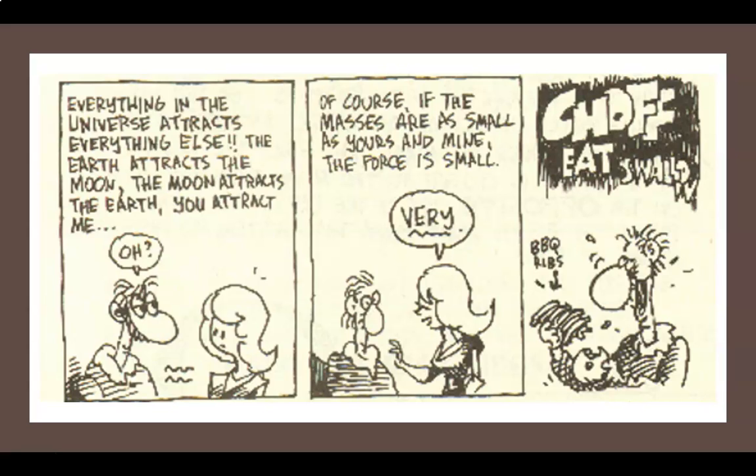The Earth is attracted to the Moon, the Moon is attracted to the Earth, and this guy realizes that that girl is going to be attracted to him gravitationally. But of course, compared to the Earth, the masses are actually quite small. So she points this out to him, saying that because the masses are very small by comparison, the gravitational attraction is also going to be very weak.